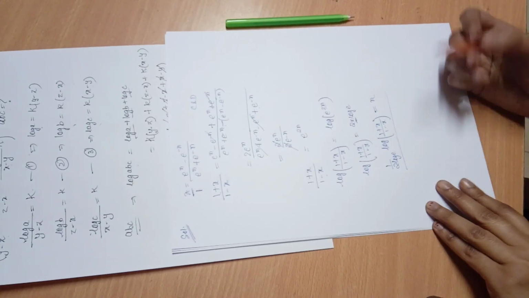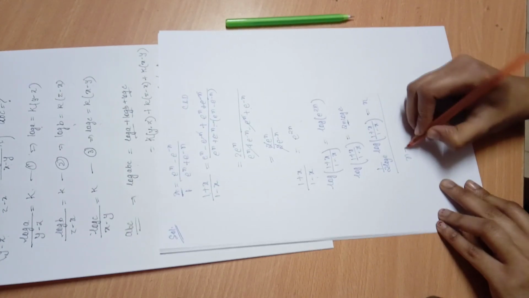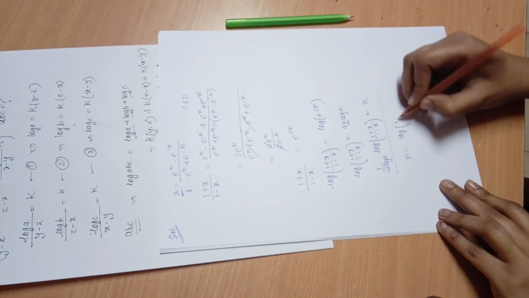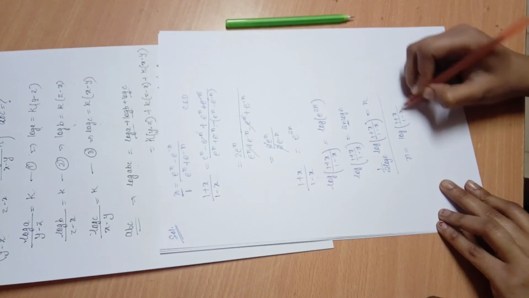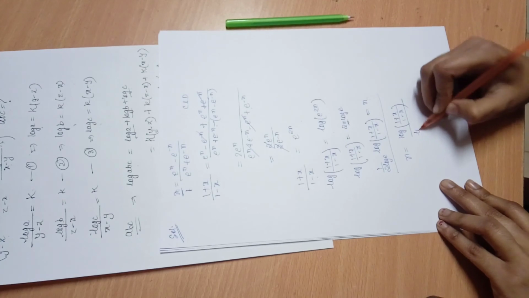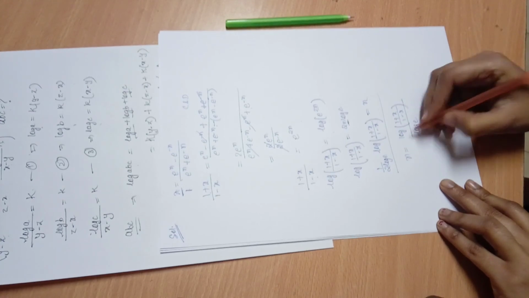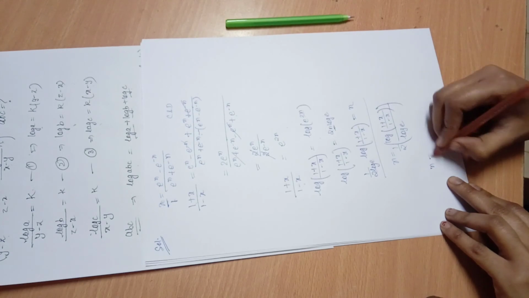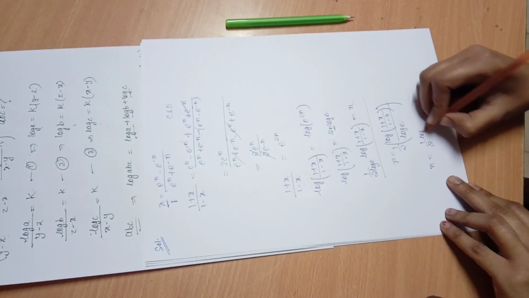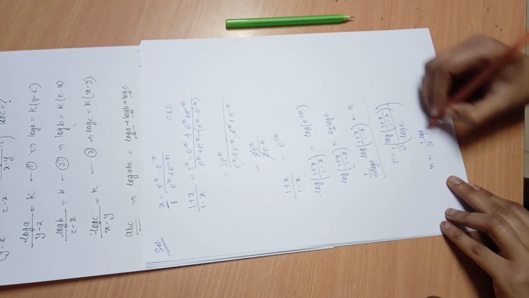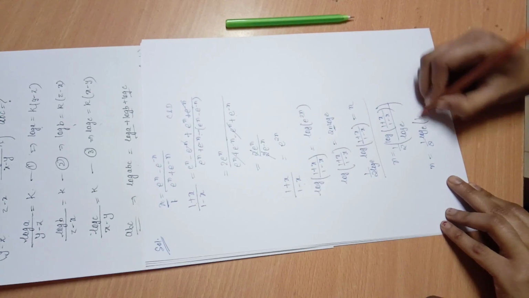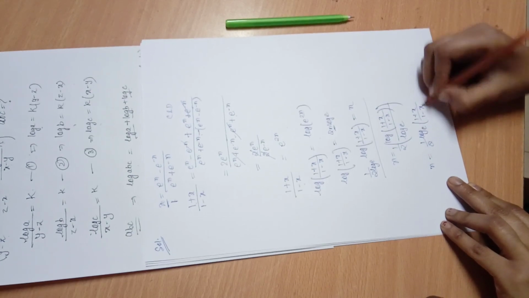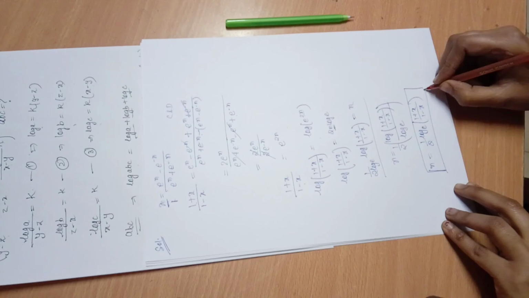Let's just simplify it and we'll reach the answer. So n is log of 1 plus x by 1 minus x divided by log e, and a half outside. That means half log, since this is in the denominator, I can make it the base, of 1 plus x by 1 minus x.